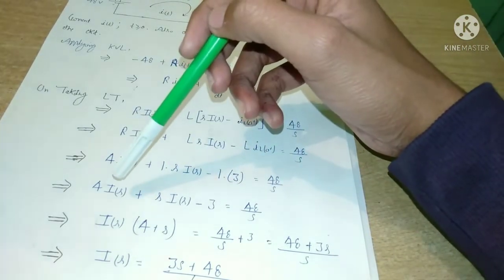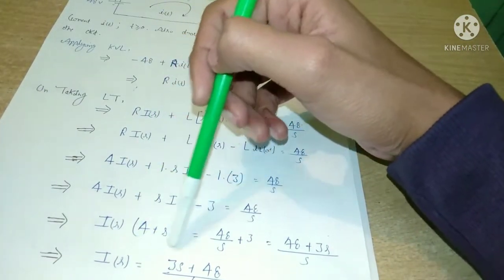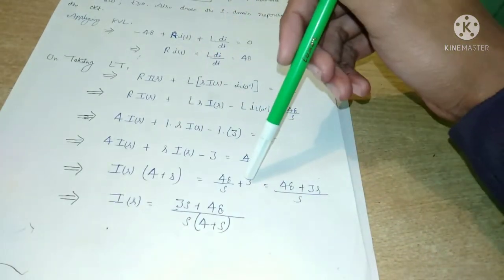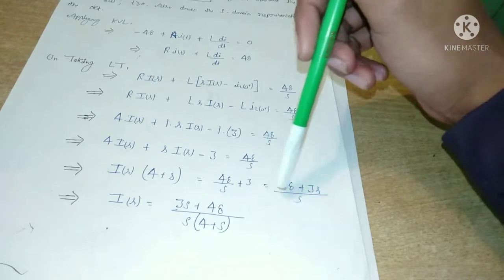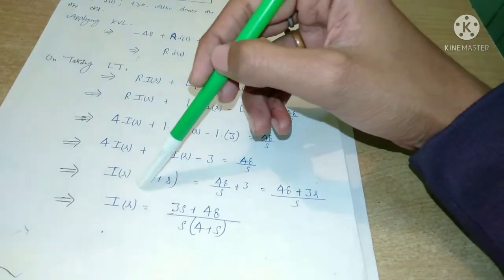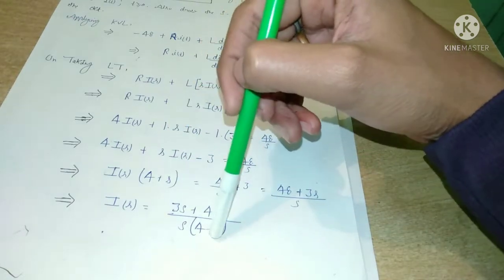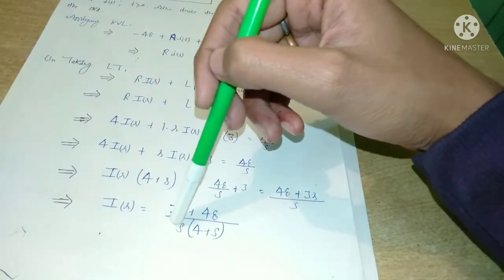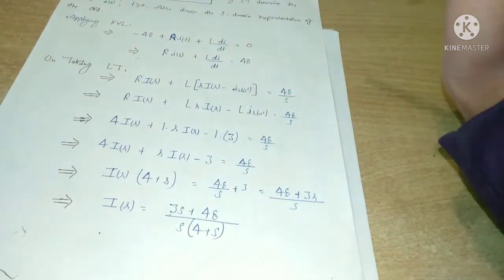Now take I(s) common, and the remaining term is s plus 4, and minus 3 goes to the other side. Taking the LCM, we get 48 plus 3s by s. Now the term s plus 4 goes to the denominator, and we get I(s) equal to (3s plus 48) divided by s times (s plus 4).